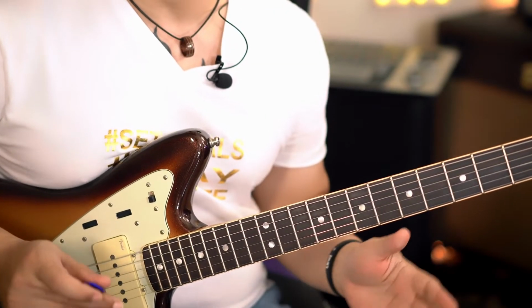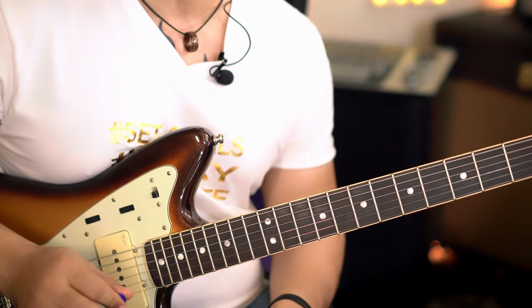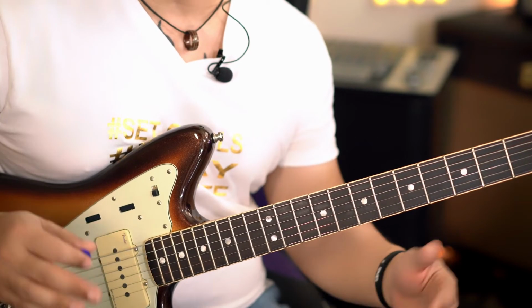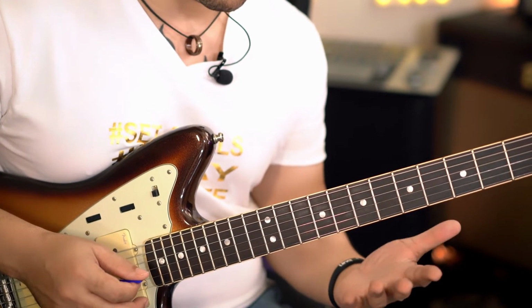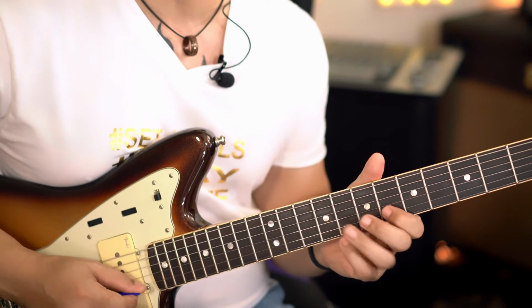So another way to begin to add a little more flair and flavor is to begin to pull in some of the notes within that scale. We have our pentatonic scale, that B flat minor pentatonic that everybody's most familiar with.